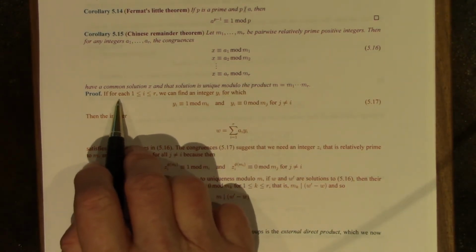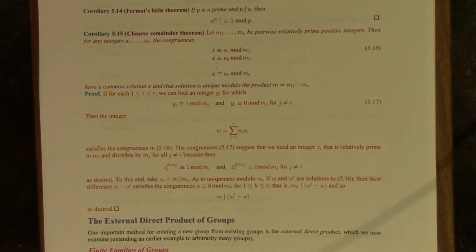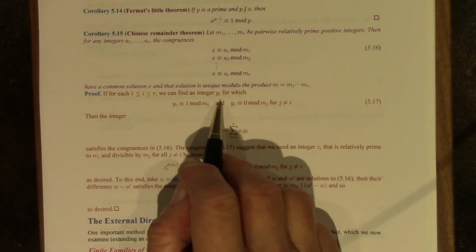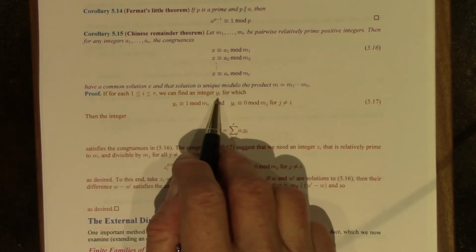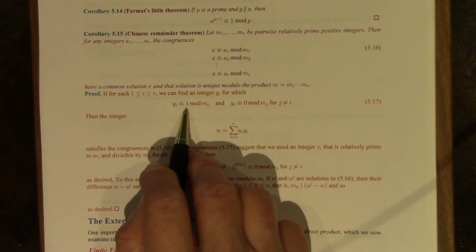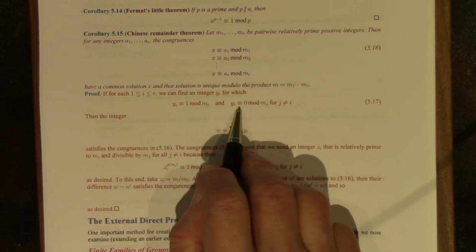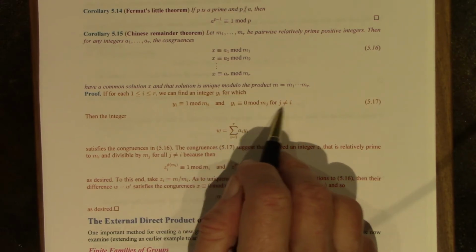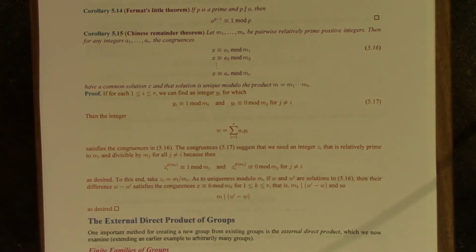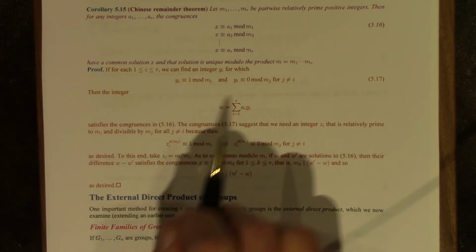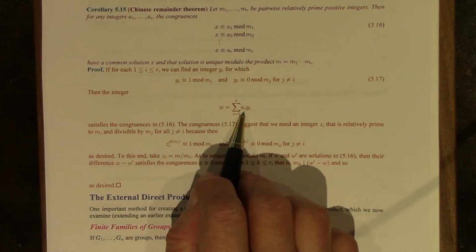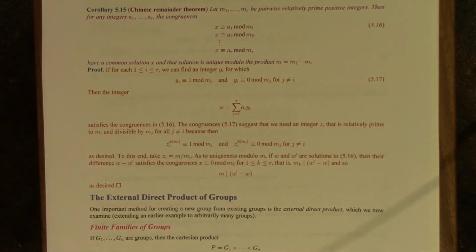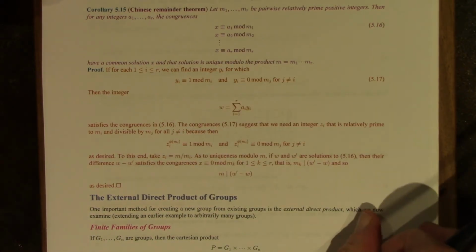As to proof, if for each i between 1 and r, we can find an integer y sub i that is congruent to 1 mod mi and congruent to 0 mod all the other m's, so mj for j different from i, then we can piece these together, and this linear combination will in fact satisfy all of these congruences. And I'll let you verify that.